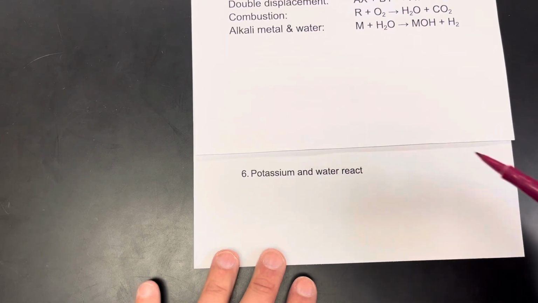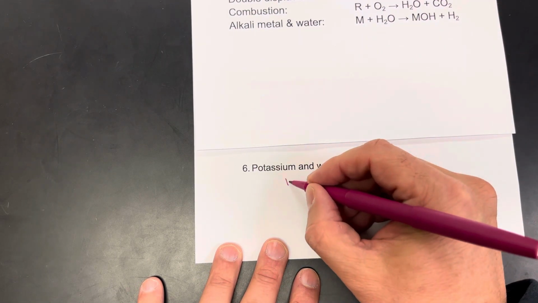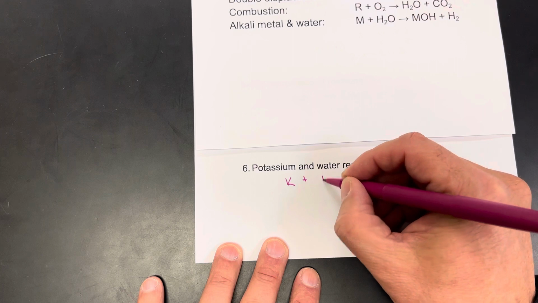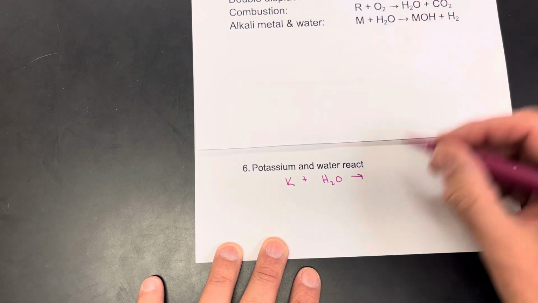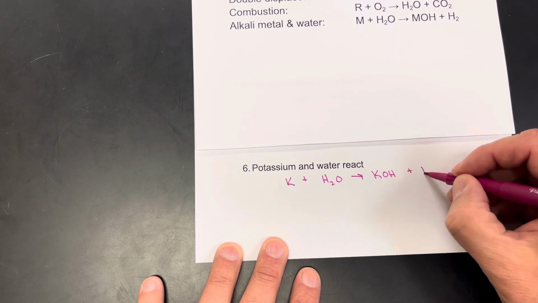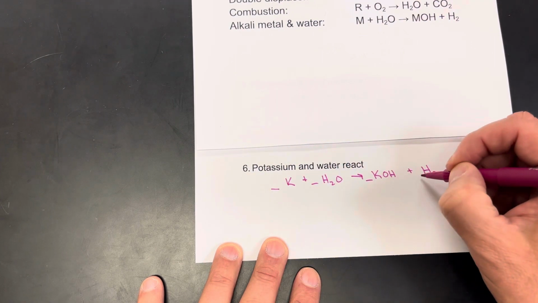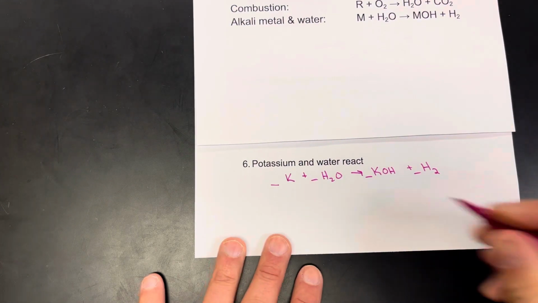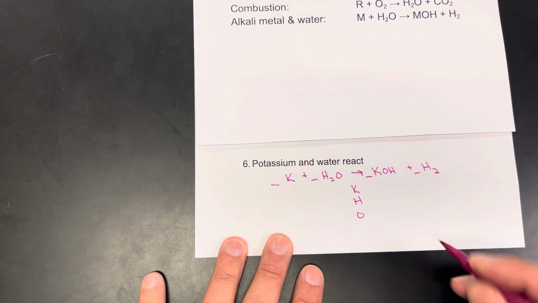So let's get that format. Now we're dealing with potassium, so potassium is going to be the M. So K plus H2O will make KOH, which is potassium hydroxide, and hydrogen gas. And we're going to figure everything out. We're going to count up our potassiums, our hydrogens, and our oxygens.